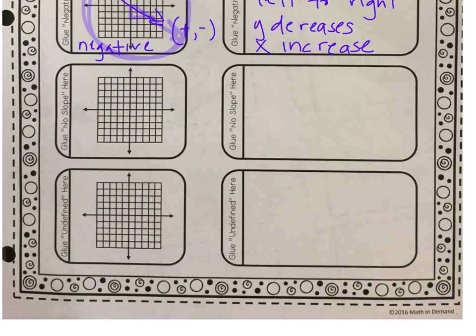We're going to talk about no slope. No slope is a horizontal line. Okay? It means it goes side to side.